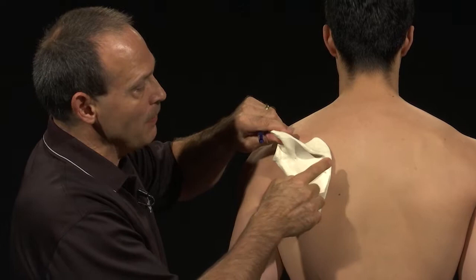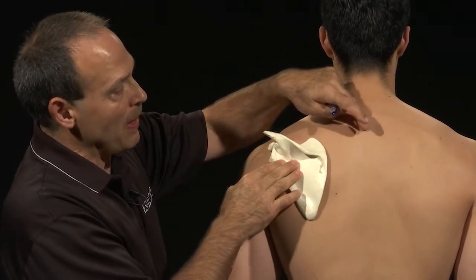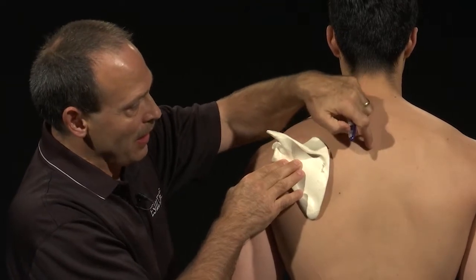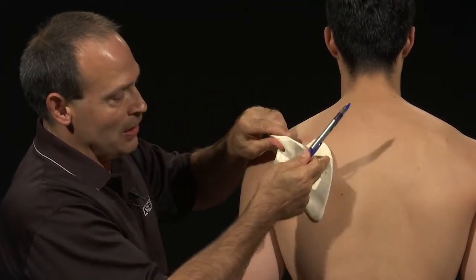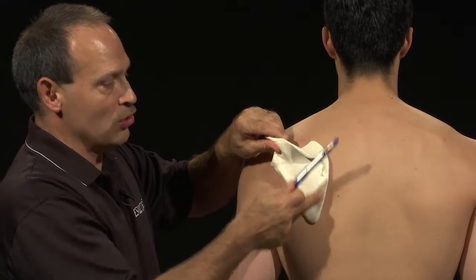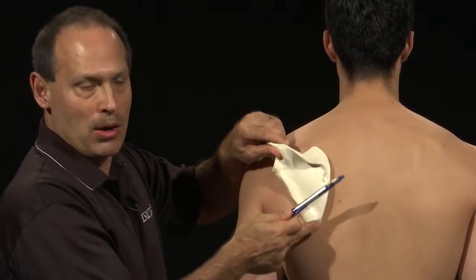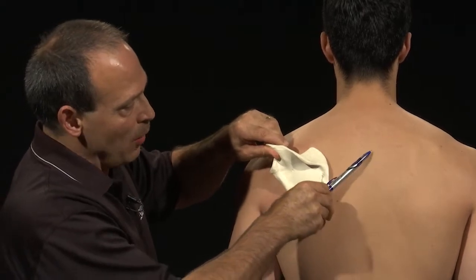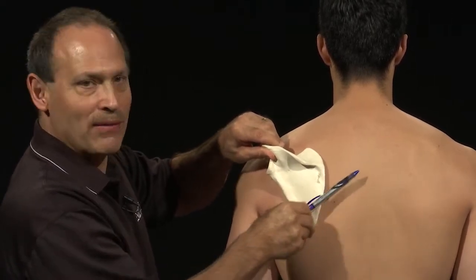Then the rhomboid major is going to go from the spinous processes of T2 to T5, so right down in this area here. The insertion is going to go the entire length of the dorsal surface of the medial border, all the way down to the inferior angle. So the fibers are going to be going up like this, again at more of a 45-degree angle.